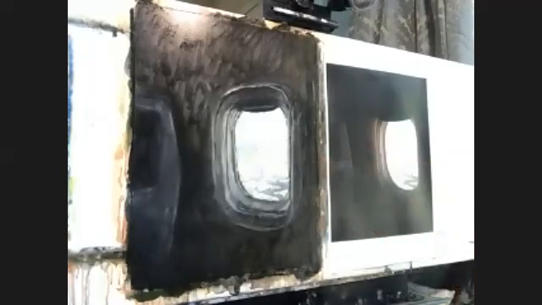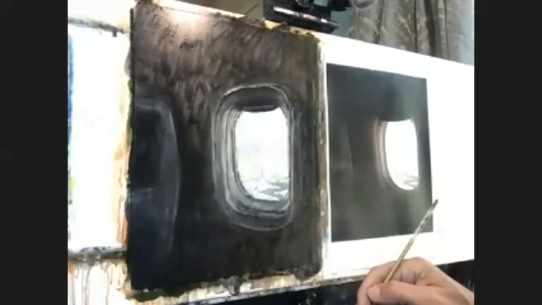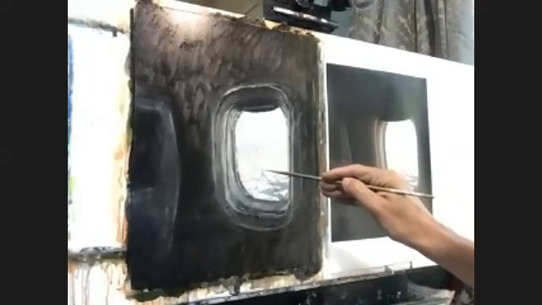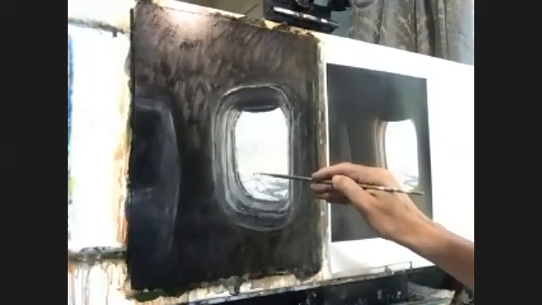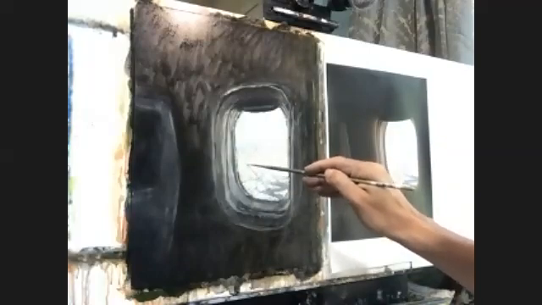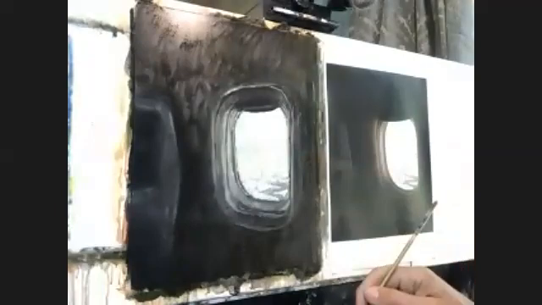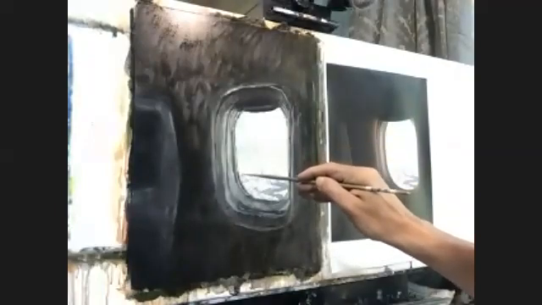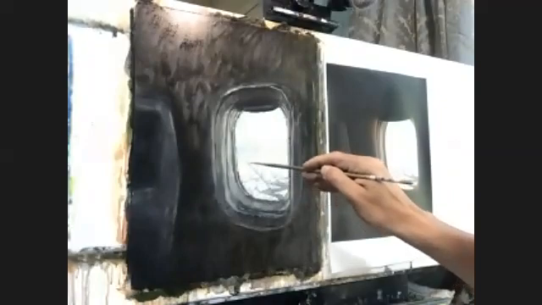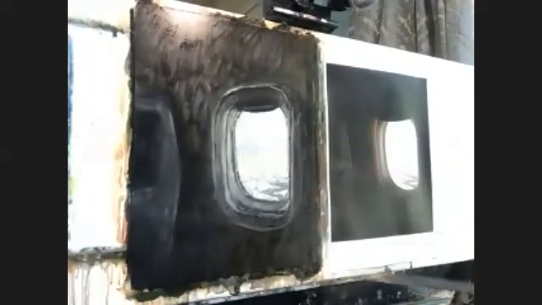Yeah, it's coming together. It's coming together. Total pointillism right here. Total pointillism. Oh, yeah, nice.